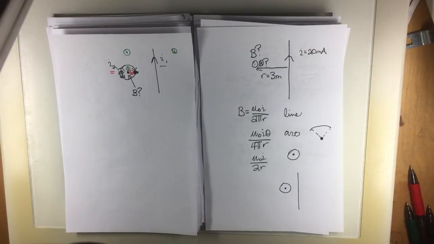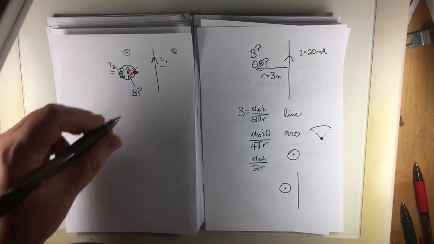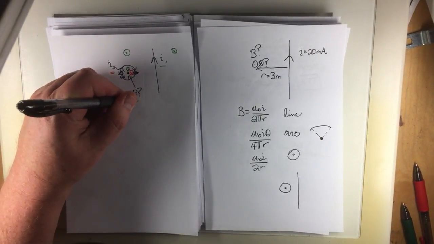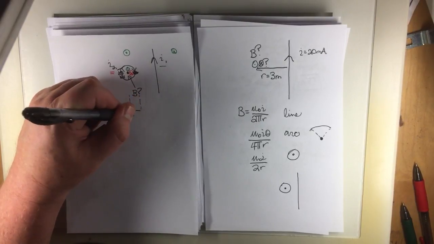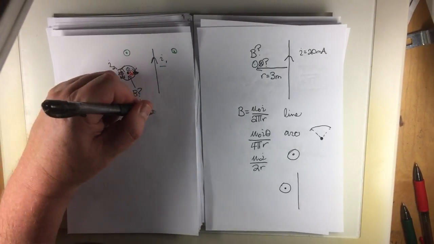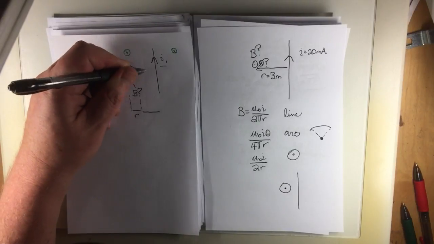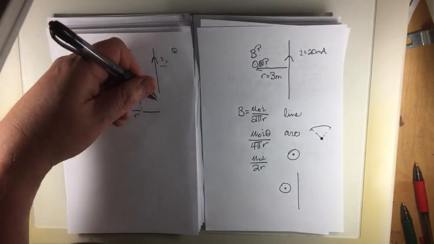Now let's set up some distances. The radius of the disk is R. The distance from the edge of the disk, or not disk, circle to the line is D.